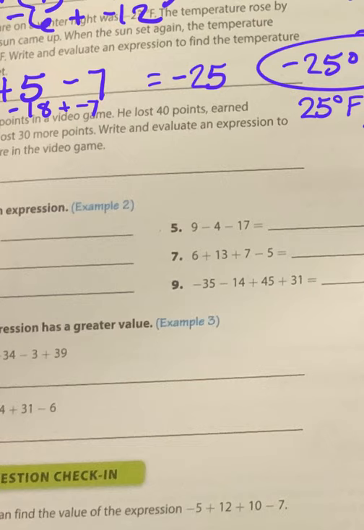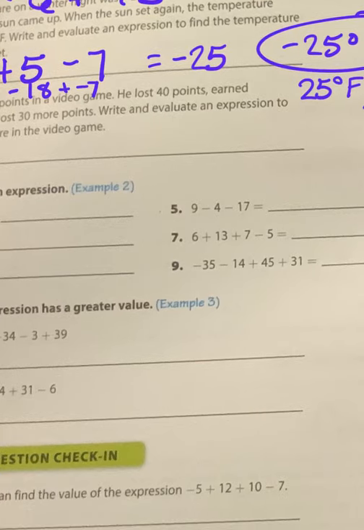Question 3. Jose earned 50 points in a video game. He lost 40 points, earned 87 points, and then lost 30 more points. Write and evaluate an expression to find his final score in the video game. So what's your expression going to look like? 50 plus negative 40. So you could do plus a negative 40. Good. Plus 87. Plus 87 minus 30.